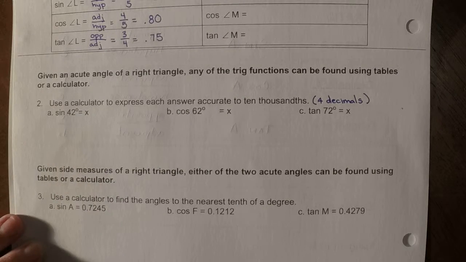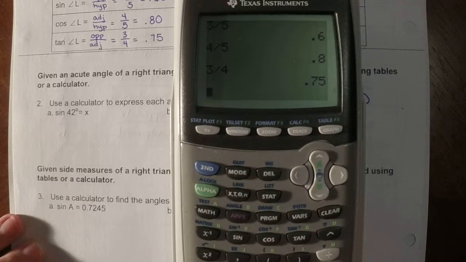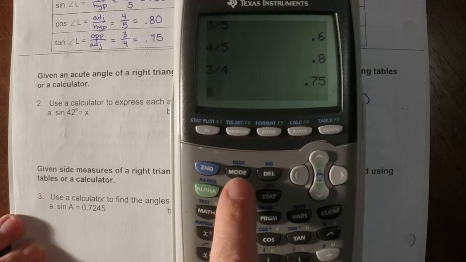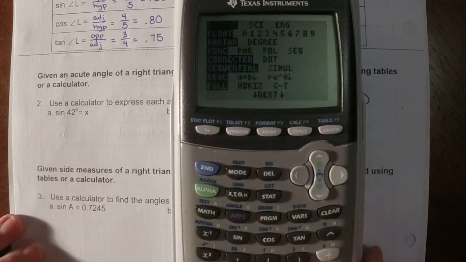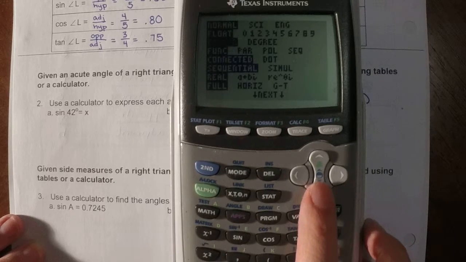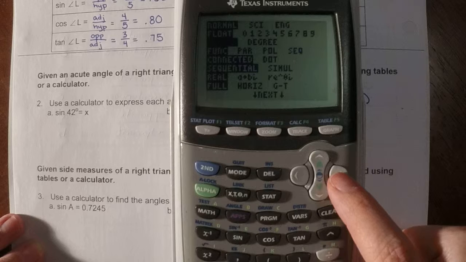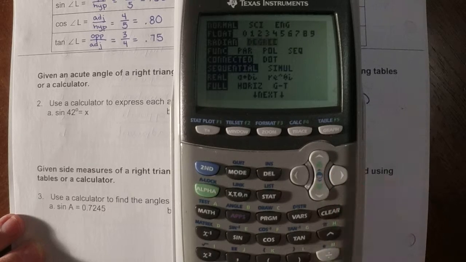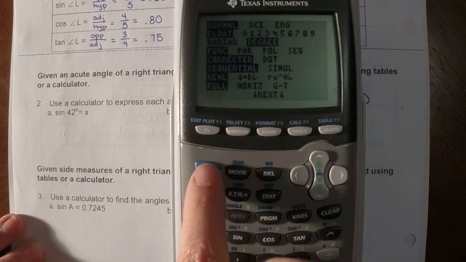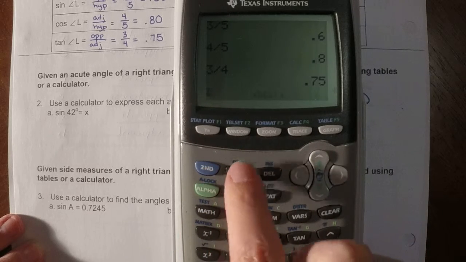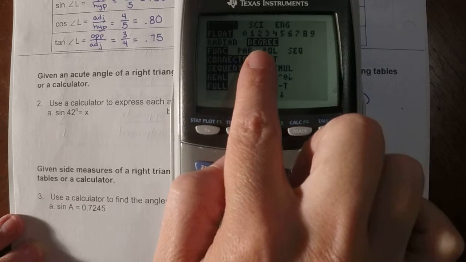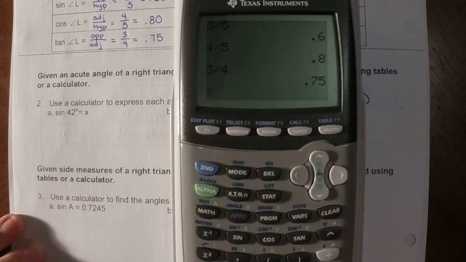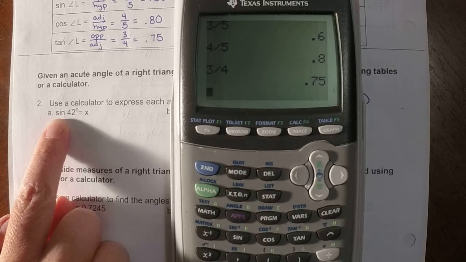So one thing that you've got to check on your calculator is the mode. On our calculators up here it says mode. If I push that, the third line down is highlighted radians. We don't want to be in radians, we want to be in degrees. So I would push the over button, hit enter, and now it's in degrees. So I could do second quit, and if I went back to mode, notice it stayed in degrees.